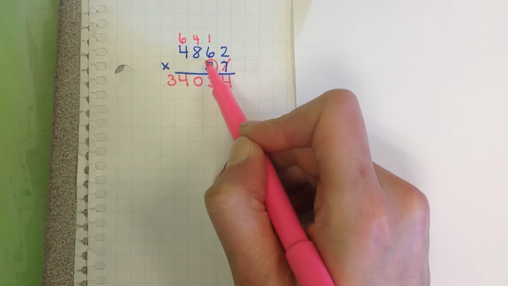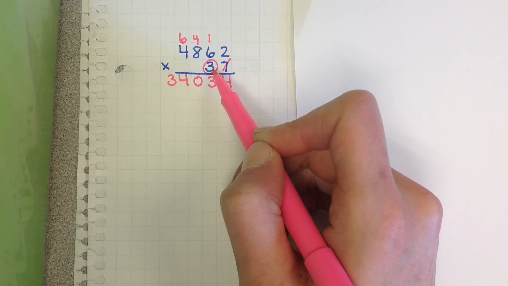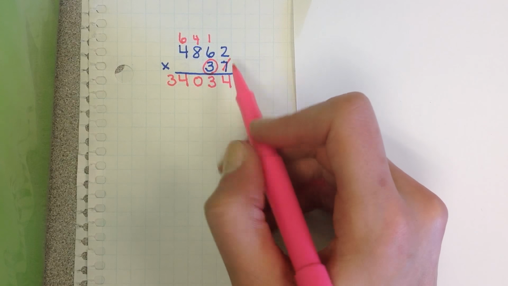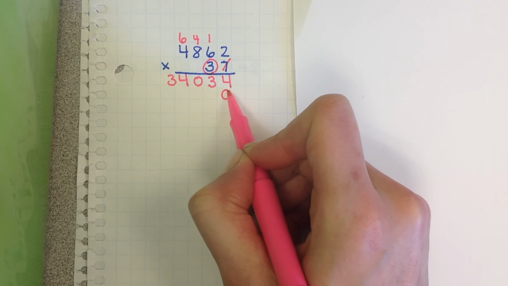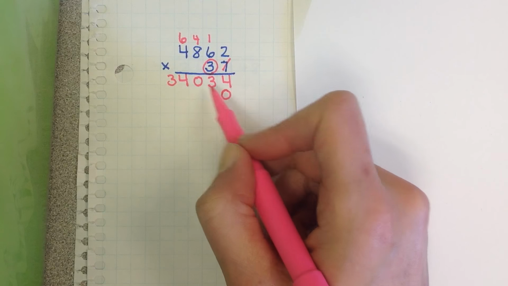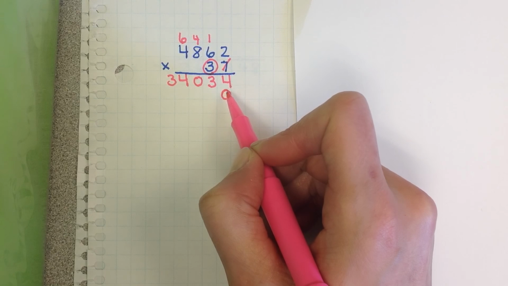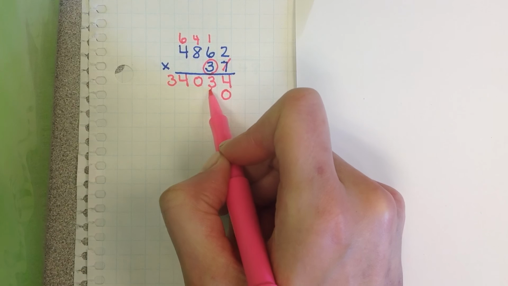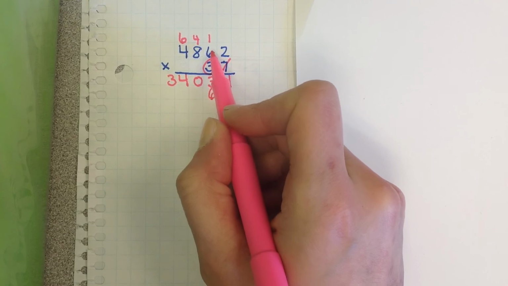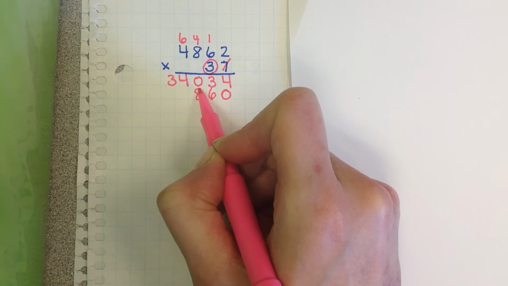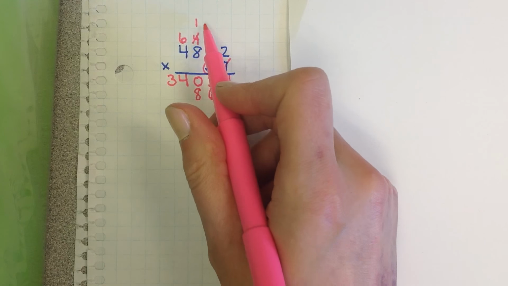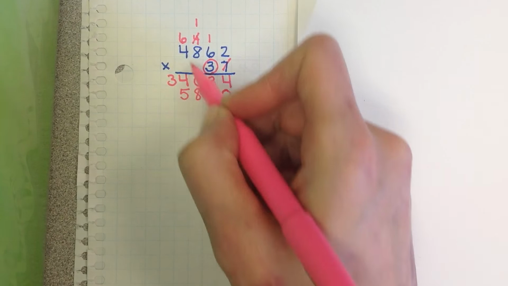Now I need to go to my tens place where I'm multiplying 30 by this number. So since I'm multiplying by 30, I don't have any ones that I need to multiply. I've already done that. So I'm holding the place with this 0 and I'm starting in the tens place. 3 times 2 is 6. 3 times 6 is 18. Carry my 1. 3 times 8 is 24. Plus 1 more is 25.